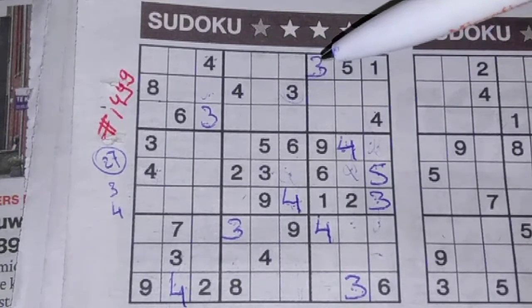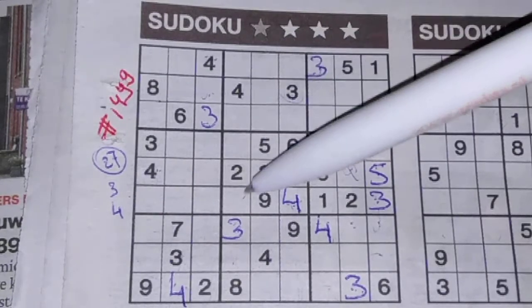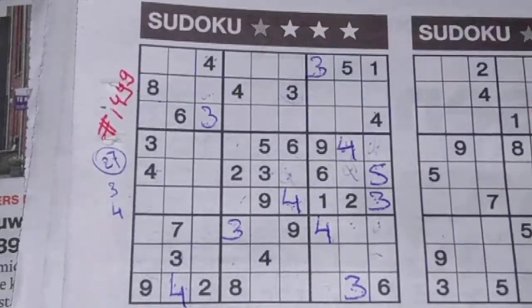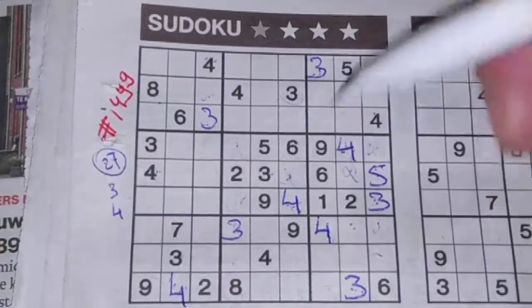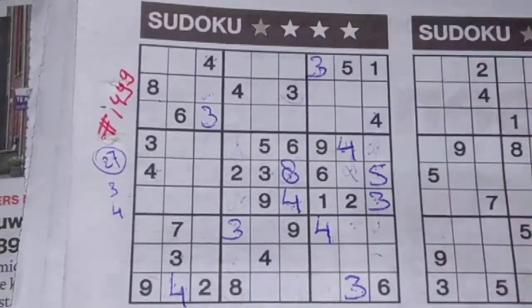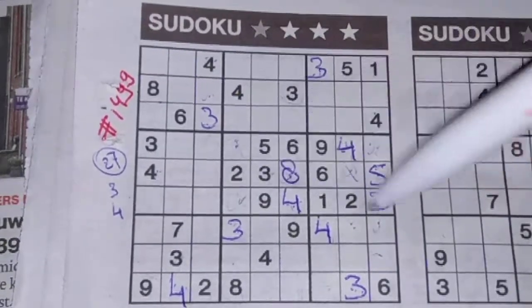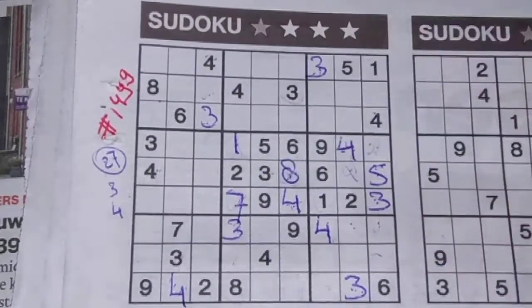Yes, and now 3 missing numbers in this big square, one of the missing numbers is 8. We see an 8, no 8 in these 2 boxes. 1 box left for the 8 should be there. 2 boxes left in this big square for the numbers 1 and 7. We see here 1, no 1 there. 1 should be here and a 7 goes there.